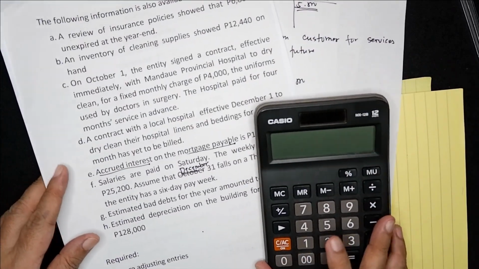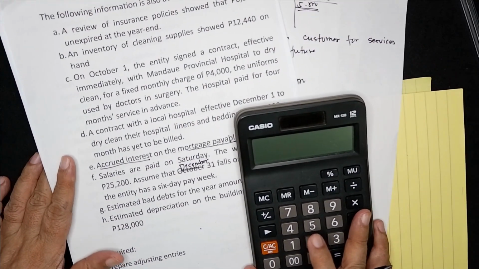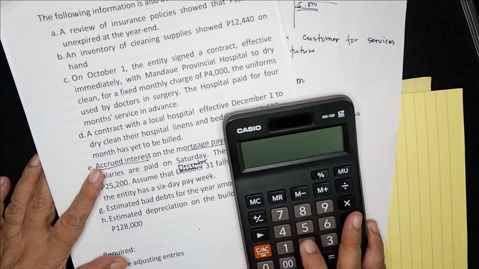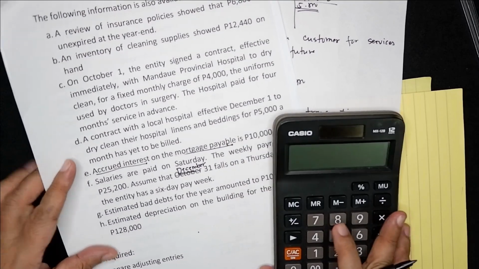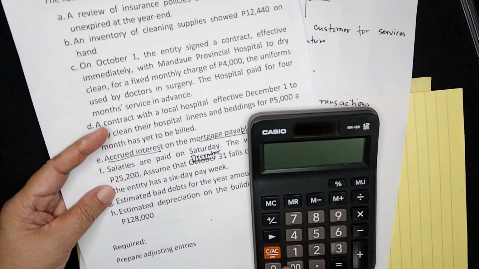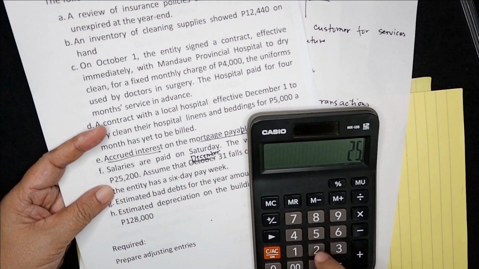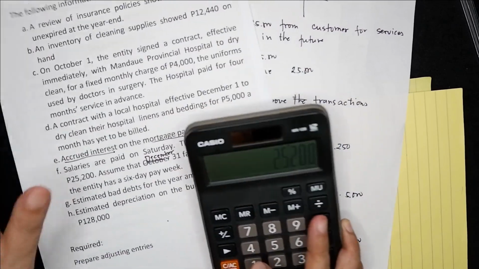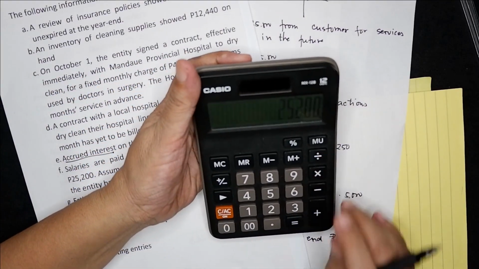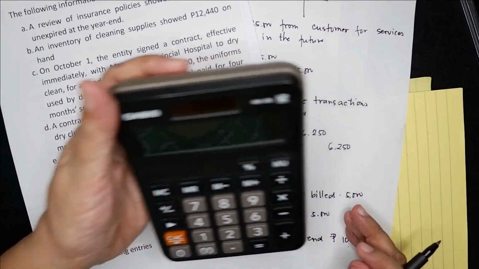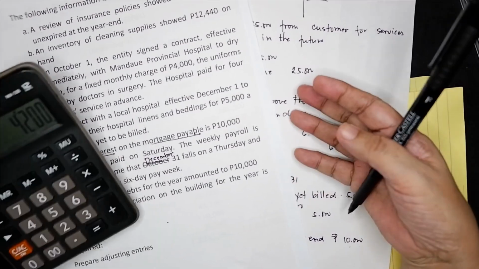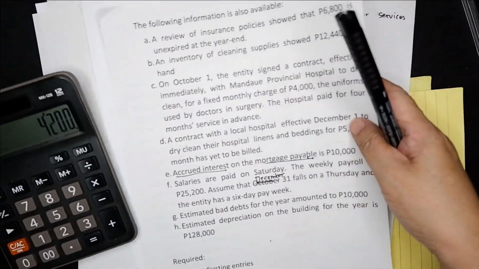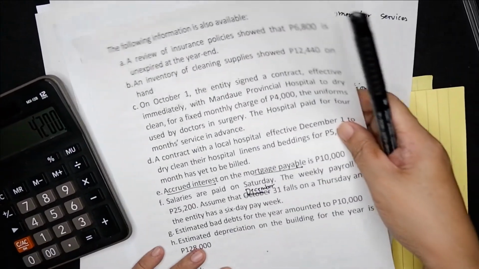So we have to record our expense, salaries expense, and at the same time, our unpaid salary, which is salaries payable. So if our weekly pay is 25,200 and that is for 6 days, divided by 6, it means our daily payroll is 4,200. And how many days are unpaid?